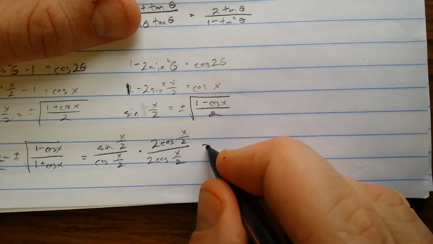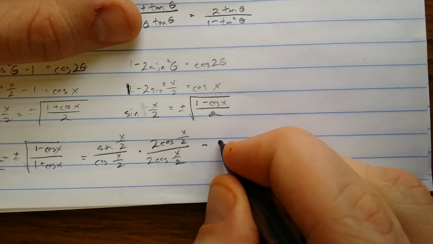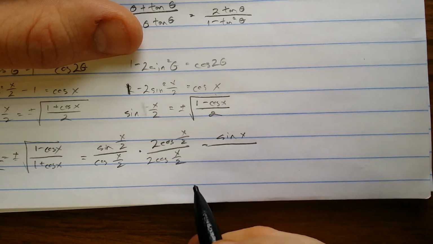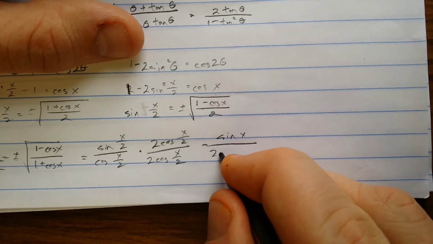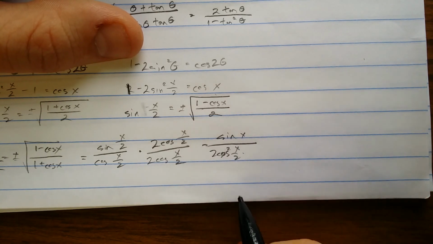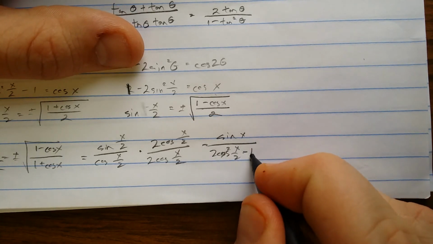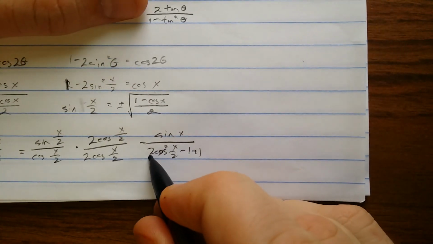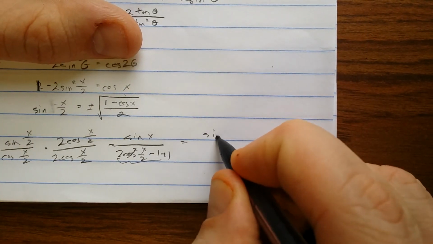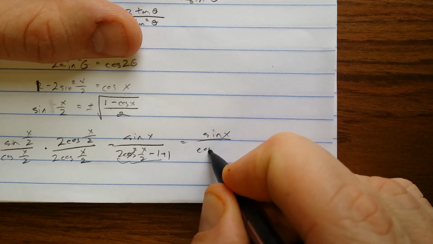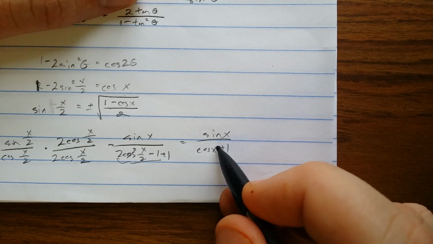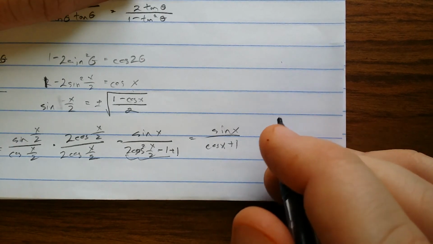Okay, so this is 2 sine cosine. That's the double angle formula, so that's just sine x. And here we have 2 cosine squared of x over 2. We can subtract 1 and add 1. So this thing is now the double angle for cosine. So it's sine x over cosine x plus 1. That's another way of writing tangent.